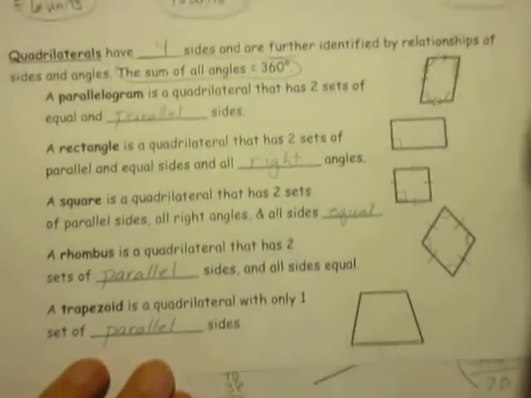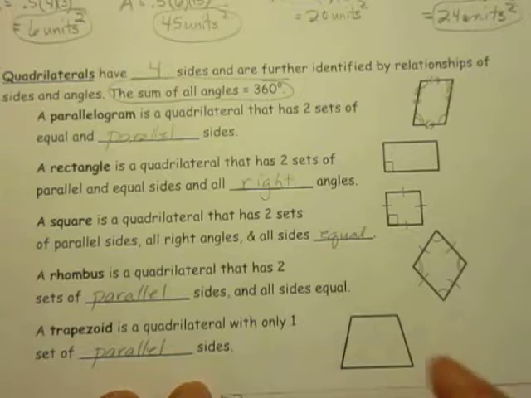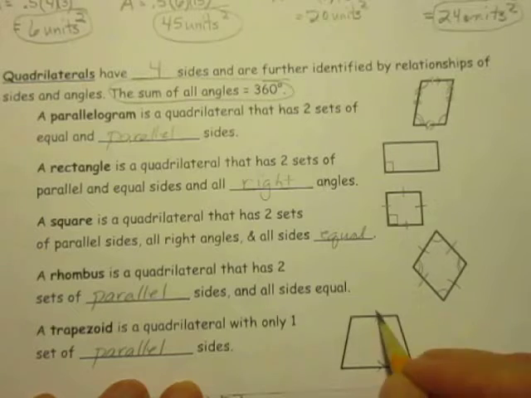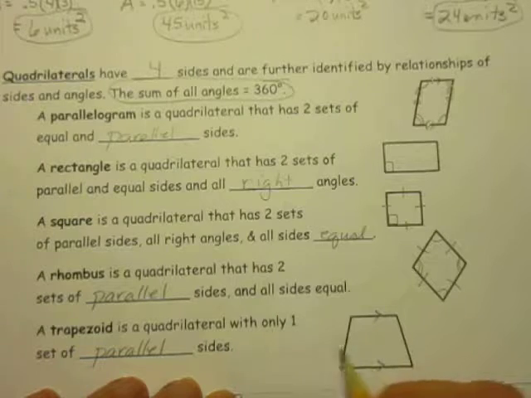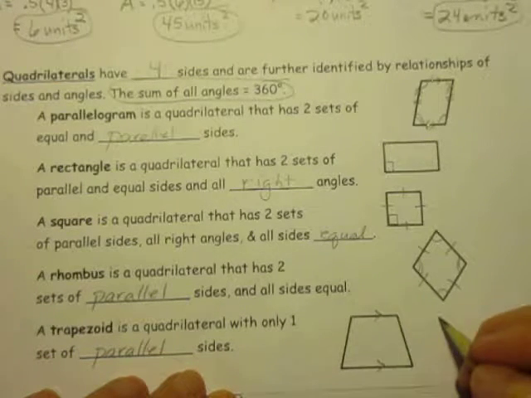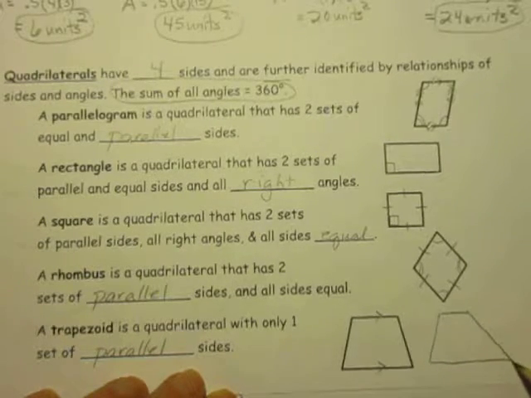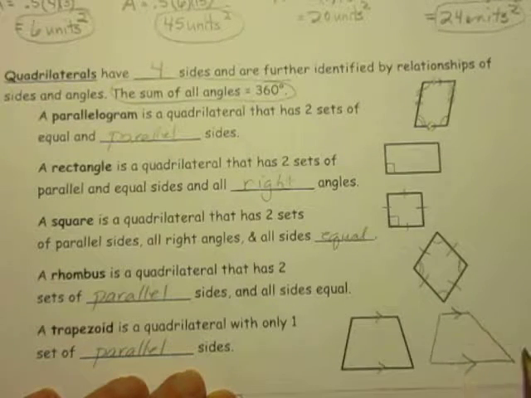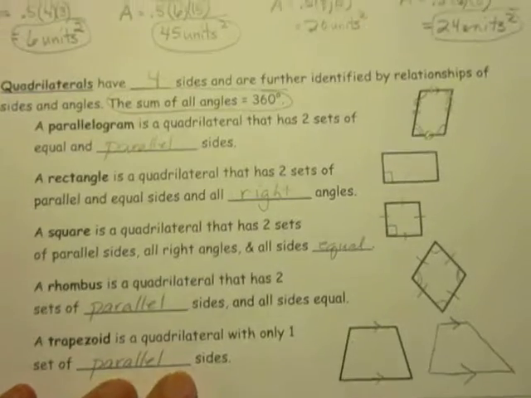So things are getting a little bit messy here. When I come to a trapezoid, you can see that a trapezoid is a unique one in that it's a four-sided figure, but we only have one pair of sides that are parallel. Now this is actually an isosceles trapezoid because the two legs that are not parallel are congruent to each other. But you might have something like this, where these two are parallel to each other, but the legs are not. So the loosest definition is the one with the trapezoid. It only has one pair of sides that are parallel as a four-sided figure.